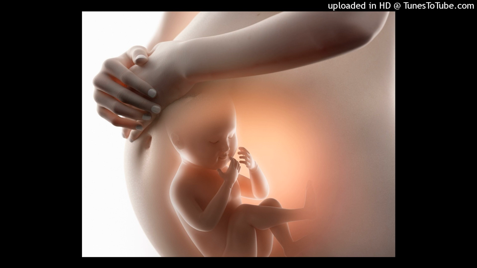2, the fetal head is heavier than the feet, and gravity causes the head to drift downward in the pool of amniotic fluid. The head-down position is also most favorable for normal birth.